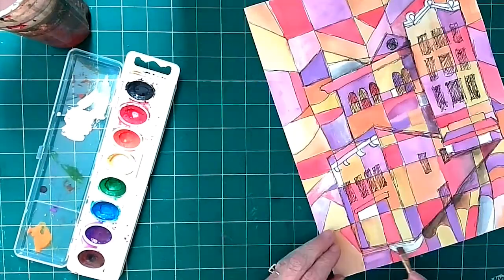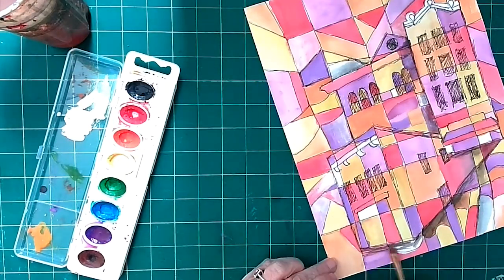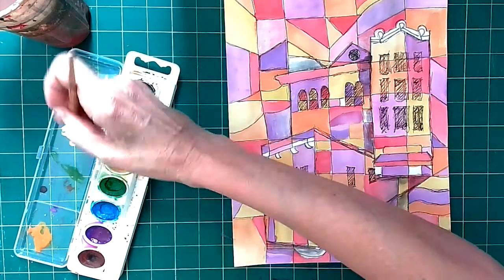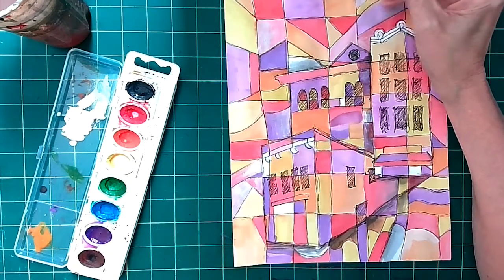Now I got both of those areas a little too dark, but later I'm going to put white over top of it and it pushes it down a little bit more.